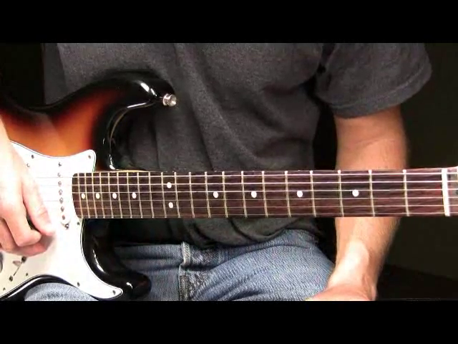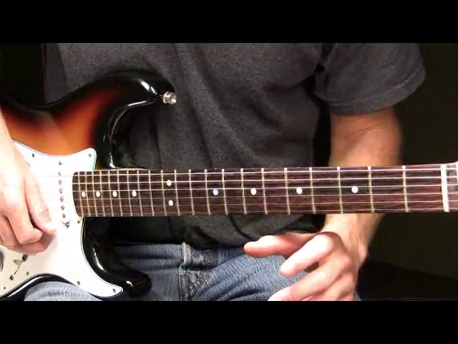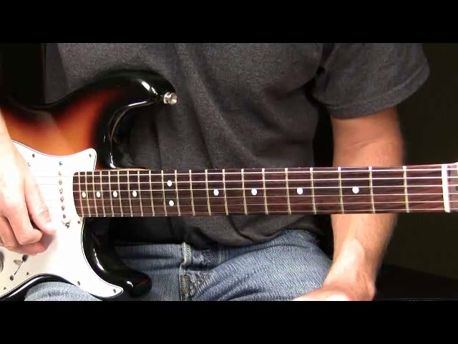So that's parts 1 through 6 played together in slow. Now here's parts 1 through 6 played all together in real speed that make up the solo.